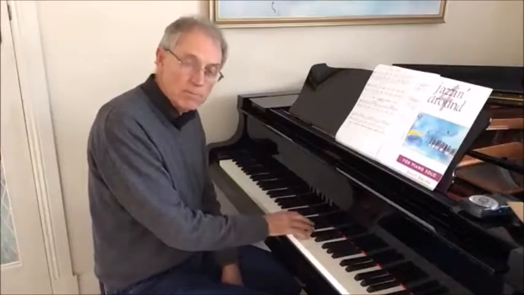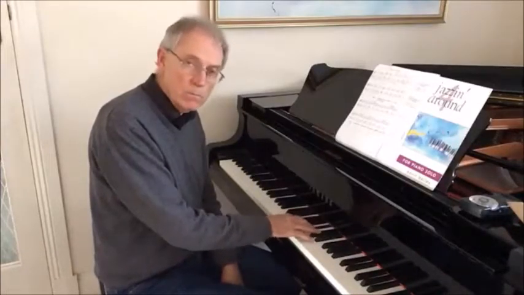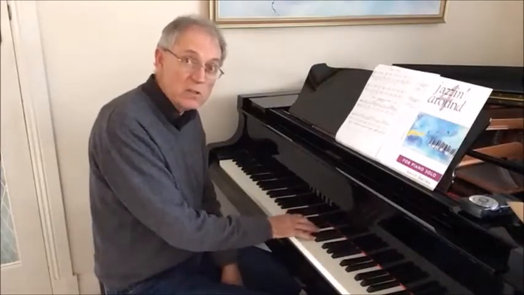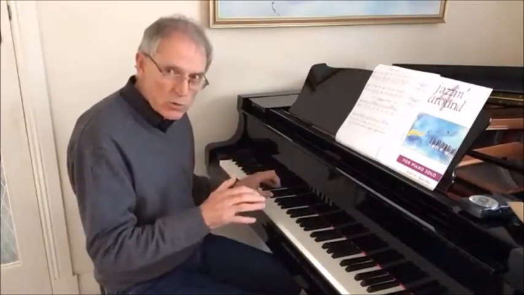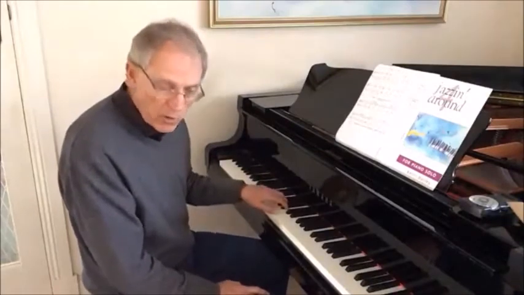Whatever patterns you like, mix it up, repeat notes, get a feel for that, and then combine the left hand chords with the right hand broken chords.